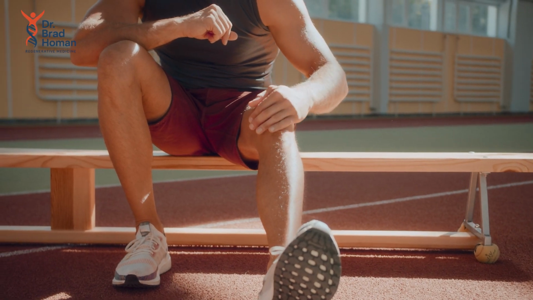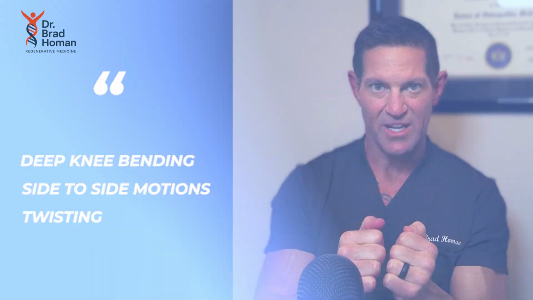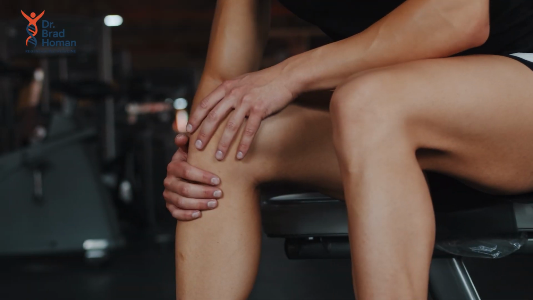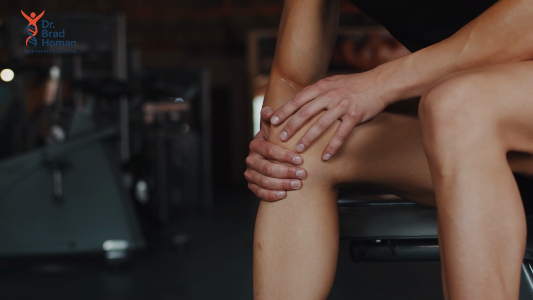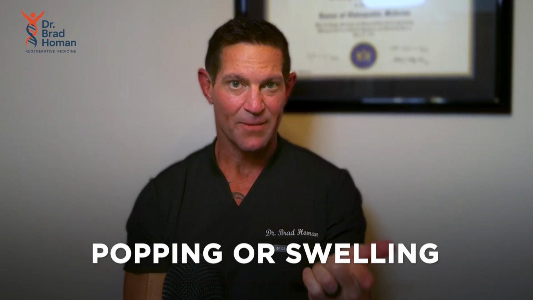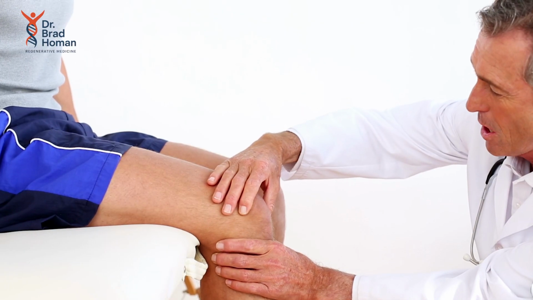Usually you feel pain from a meniscus tear with deep knee bending, side-to-side motions, or twisting. And those are the motions that will aggravate that meniscus and create persistent symptoms. Most of the time, if the meniscus tear is small, it may potentially heal up okay. But if it's a large meniscus tear, they do not heal very well, and you may just get persistent symptoms in your knee for an extended period of time. So if you've got pain on the inside part of the knee associated potentially with popping or swelling, and it's going on for 1-2 months, then you might want to get that checked out and make sure it's not a meniscus tear.